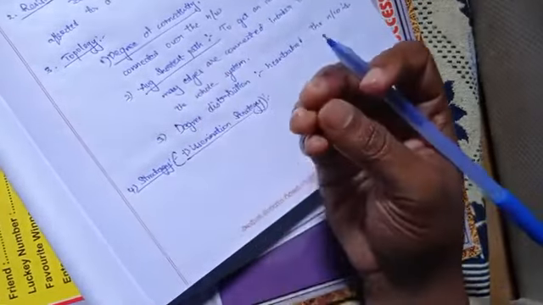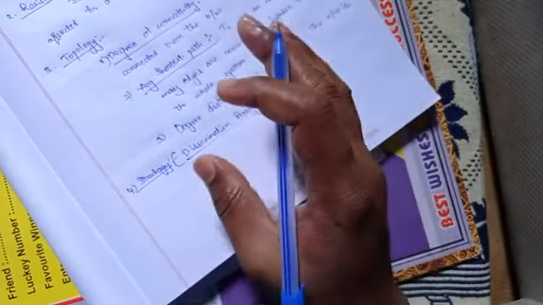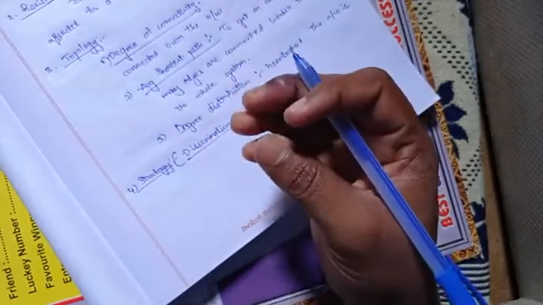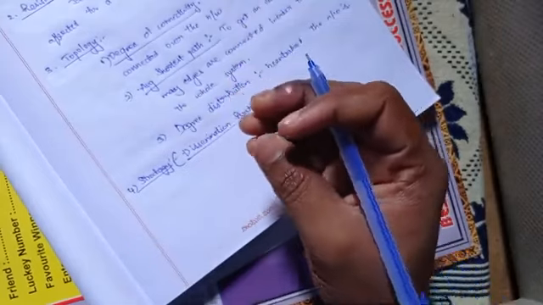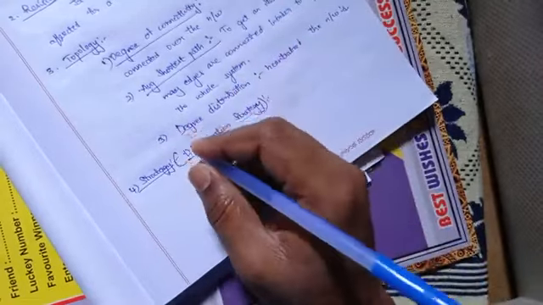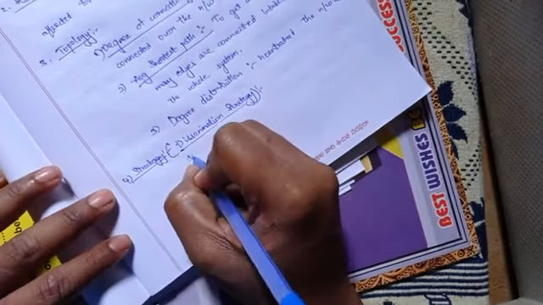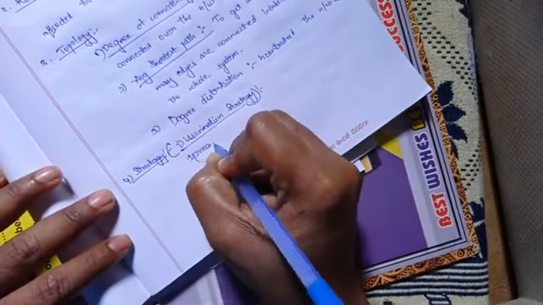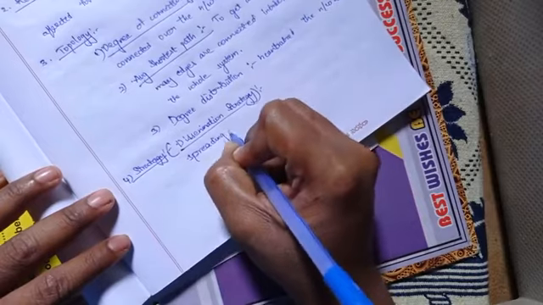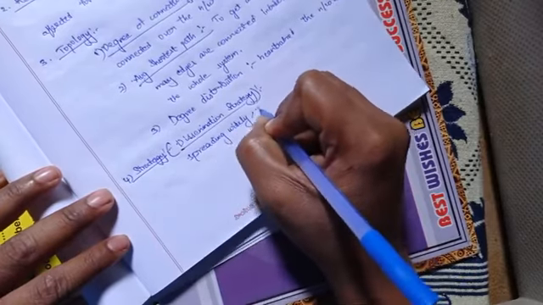For example, if you want to clear any government exam, we will have a certain plan: how many hours I should prepare, what book I should follow, what resources I use. So we'll have strategic planning to clear each and everything. That's all about strategy. So strategy dimension is nothing but spreading widely, especially information.